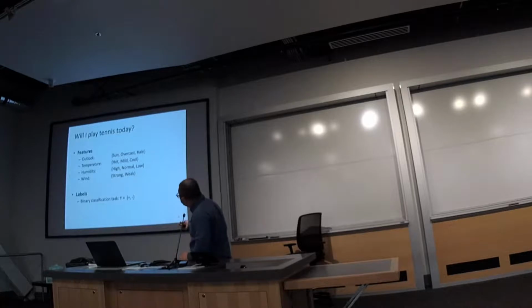The example here is a decision task: I want to decide whether I'm going to play tennis today or not, according to the weather conditions. The weather conditions are represented by 4 attributes.